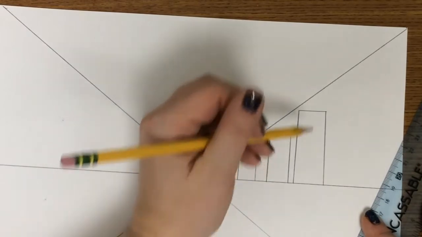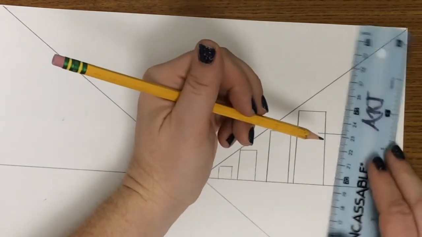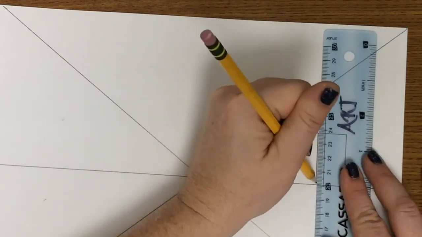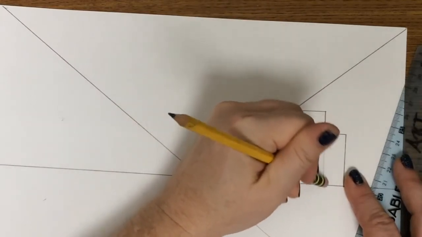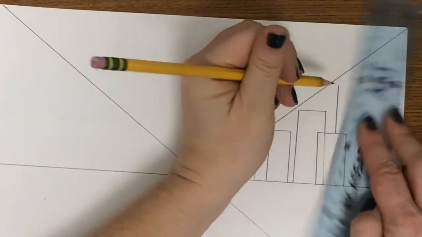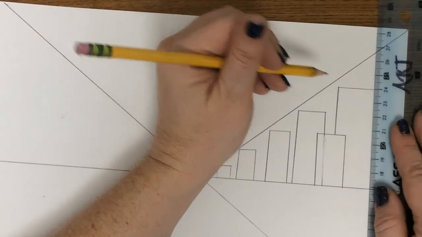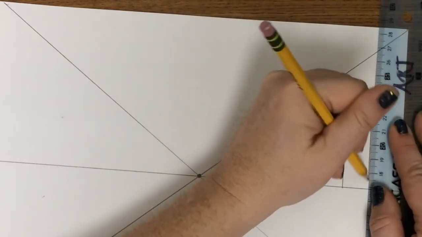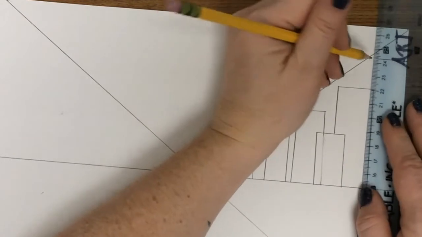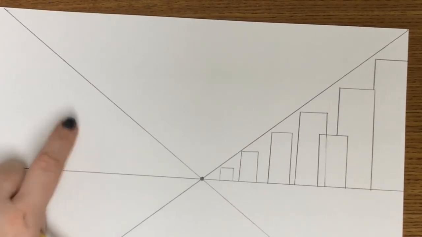If you felt like you wanted to overlap, you can always overlap a building, and overlapping is putting something in front of another one. So if you wanted to do it that way, you're more than welcome to challenge yourself with adding in some other things and just erasing. So now it looks like this building is in front of that building. Then you can do the same thing going to the back. Once you have one side, you can do your other side.